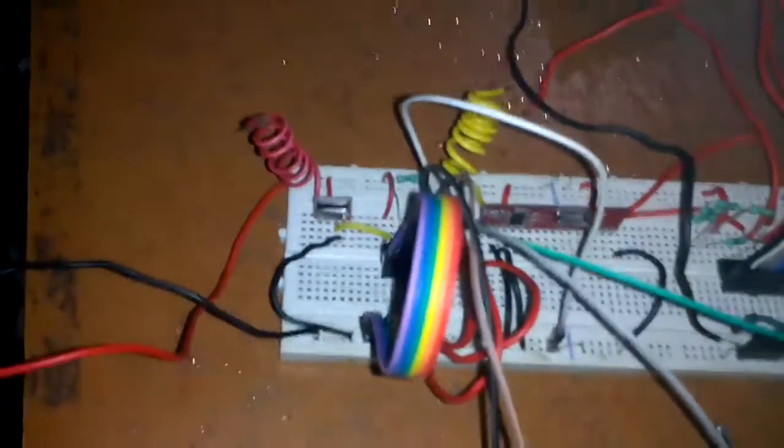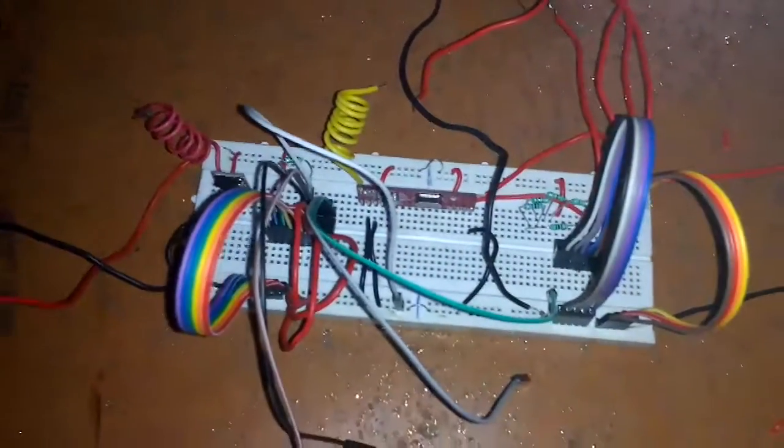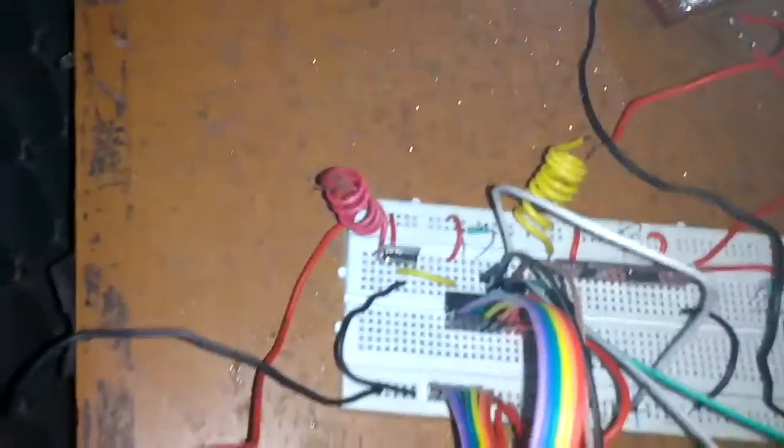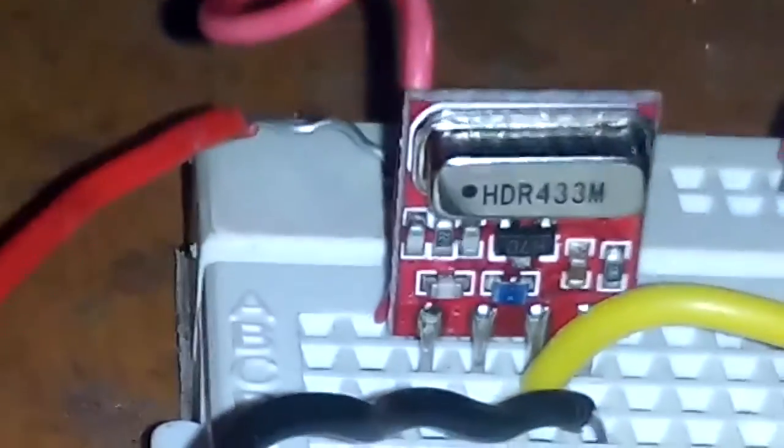As you can see, there are too many wires there, but don't be afraid. I can explain you everything I have used. So here is our transmitter.